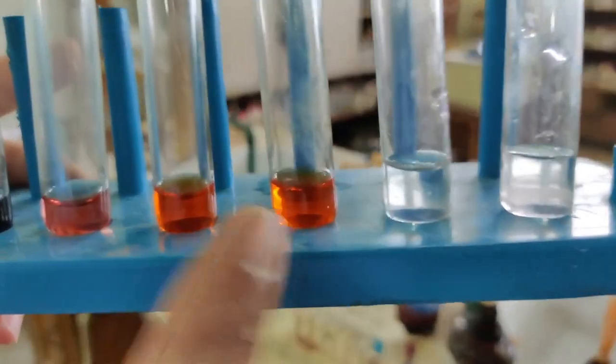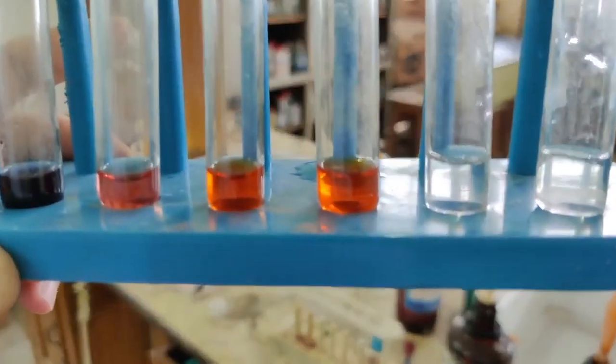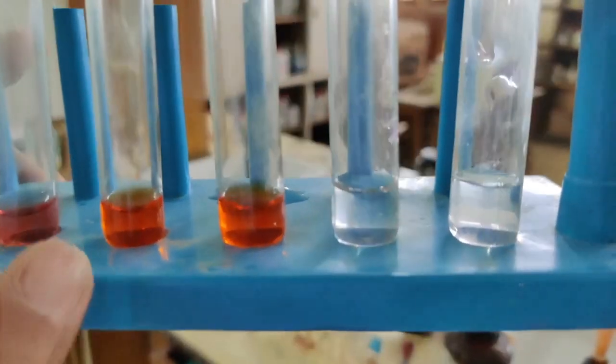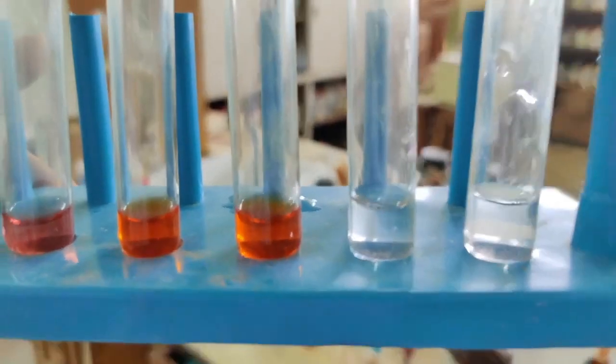Then the next 2 test tubes, both of these contain the same solution, and both of these are methyl orange. So as you can see, orange in color. Both of these are orange in color. And why have I put in 2 test tubes? Because one I want to test with acid, the other one with base, and you'll see what color changes will take place in both of these.